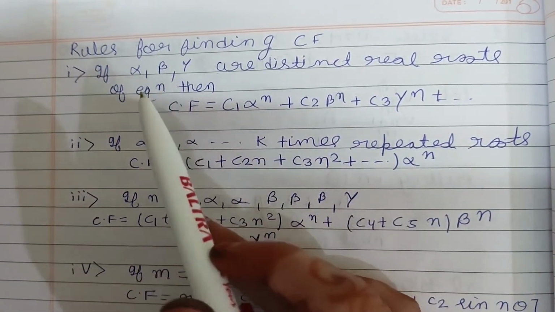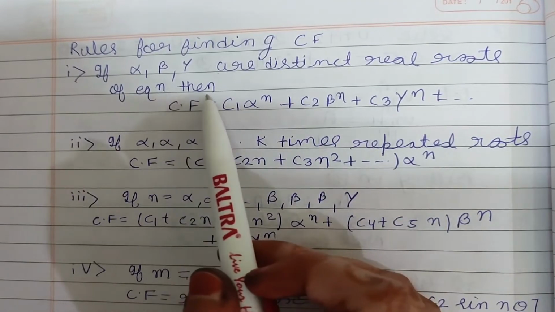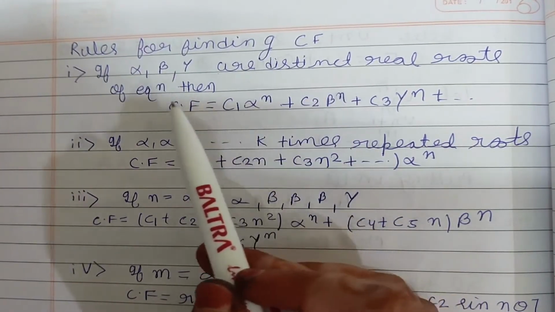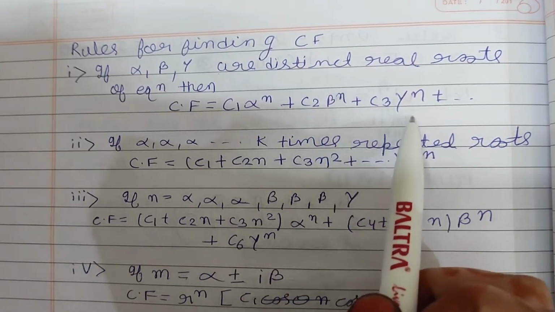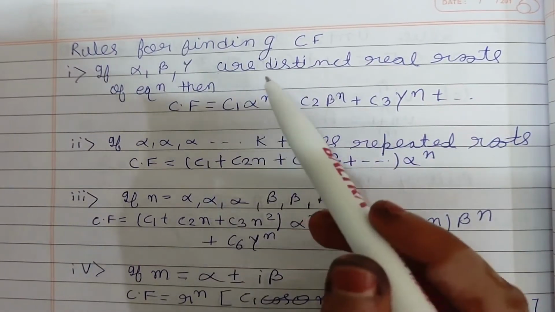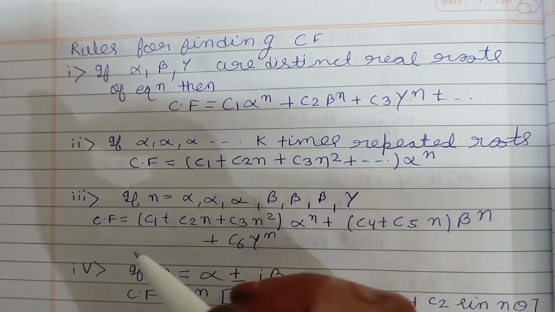So the first rule is that if alpha, beta or gamma are distinct real roots of the equation, then you can write this complementary form as C1 alpha to the power n plus C2 beta to the power n plus C3 gamma to the power n, and so on. So all these rules will get clear further when I show you examples.